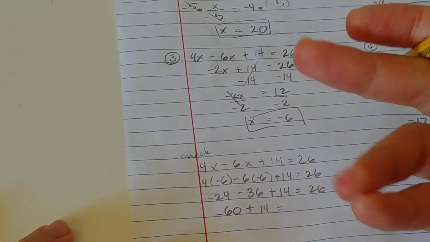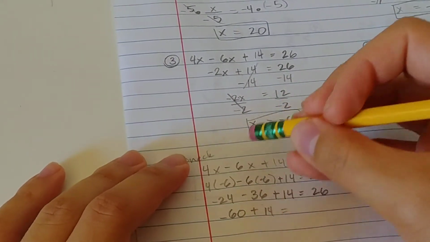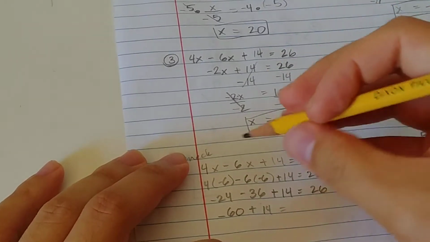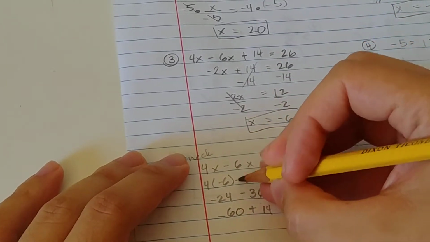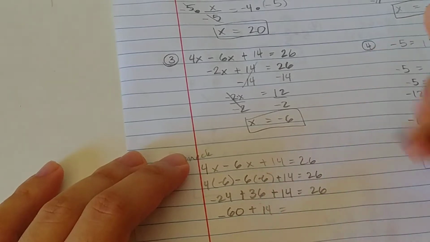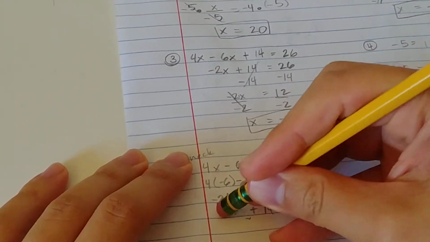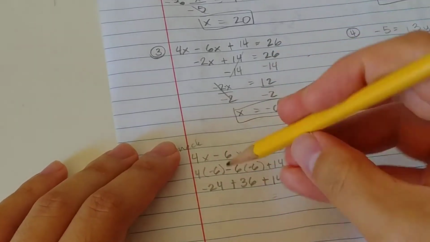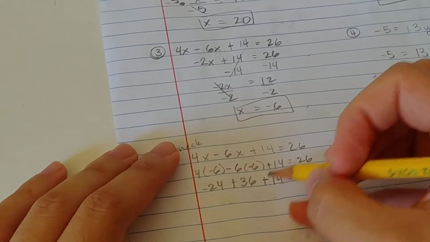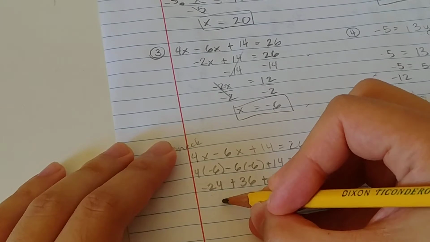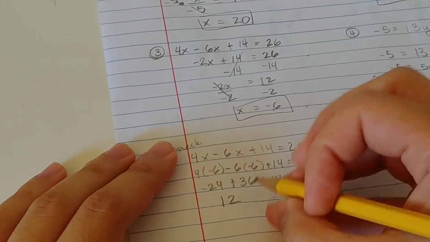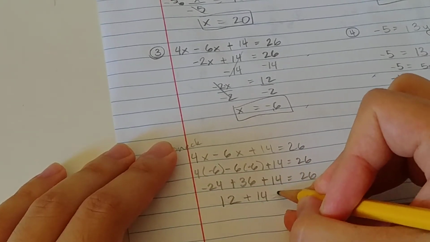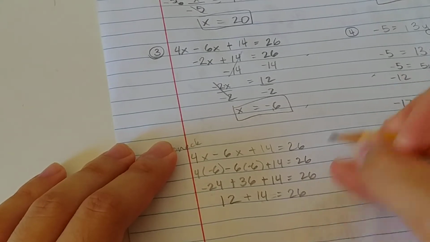Oh, ha ha ha. I did that on purpose. All right. So negative times a negative, that's a positive 36. I did that on purpose to see if anybody would catch that. Did you catch it? Good. So negative 24 plus 36 is going to give us 12, plus 14 equals 26.